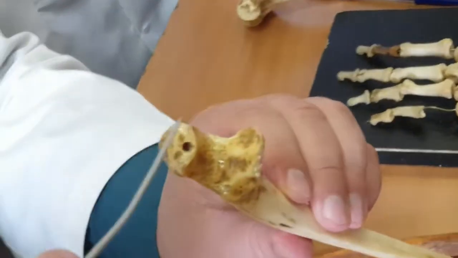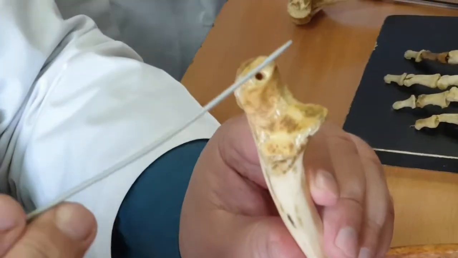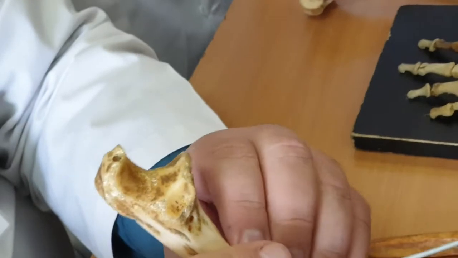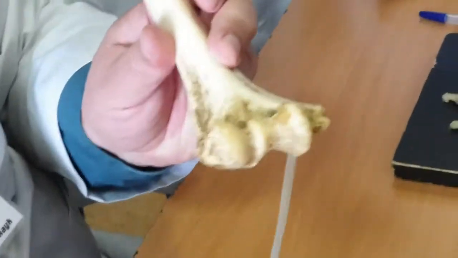The proximal end has two processes, the olecranon and the coronoid process. The space between them is the incisura trochlearis, because it is around the trochlea humeri.